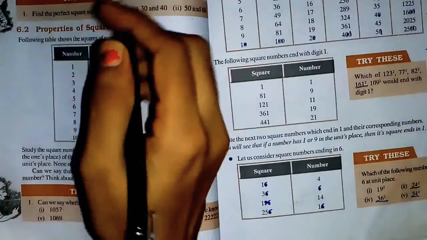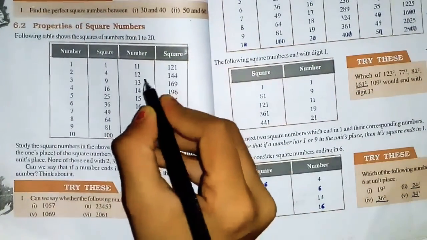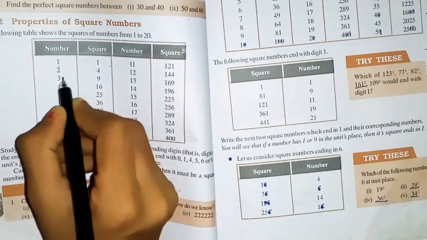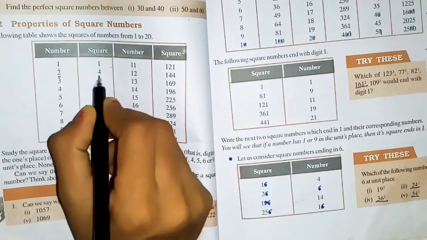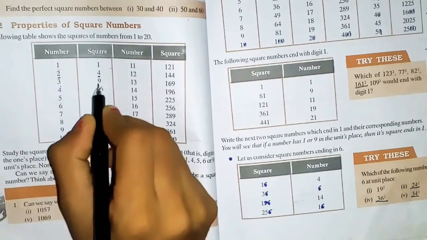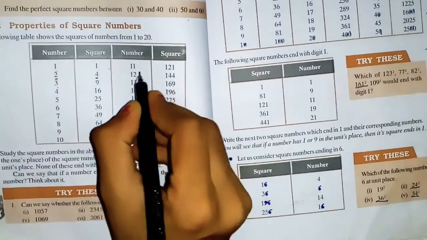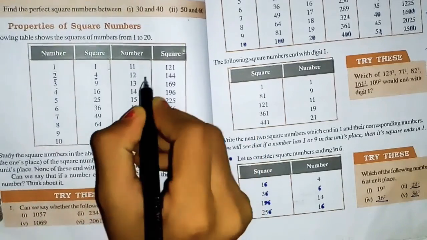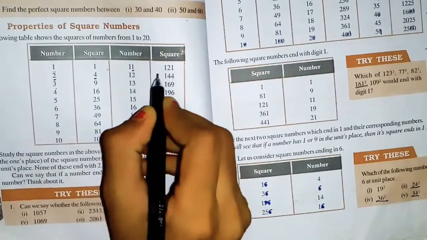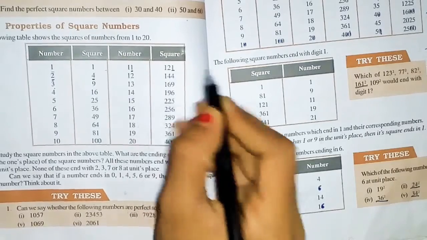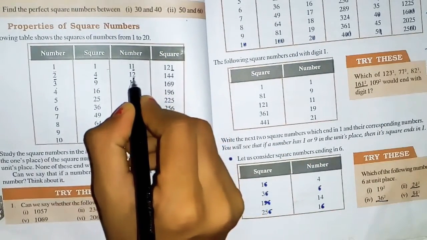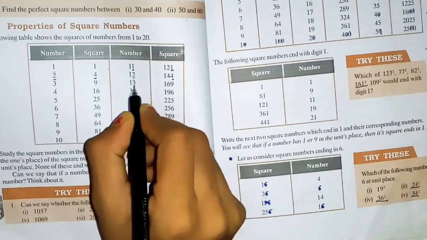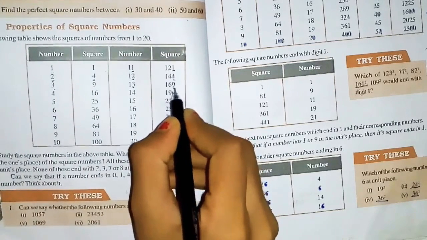Now we have already seen the square numbers. If you square 1, the answer will be 1. If you square 2, the answer will be 4. If you square 3, the answer will be 9. Same way, if you square 11, the answer is 121, so the last digit is 1. So in the answer also we are getting last digit 1. And if the last digit is 2, in the answer we are getting last digit 4. If the last digit is 3, then in the answer we are getting last digit 9.